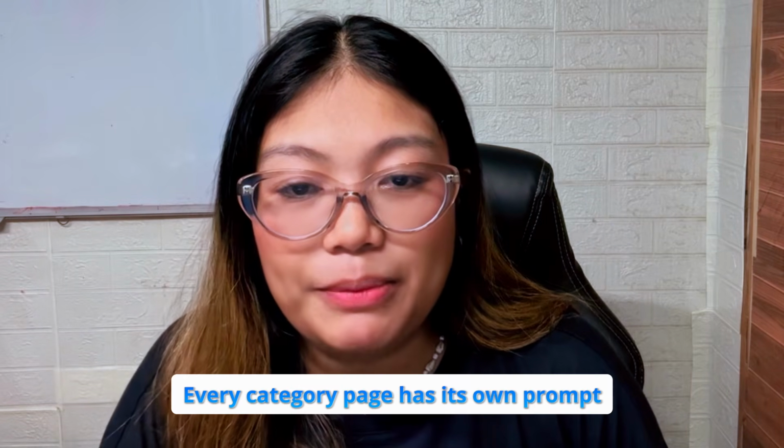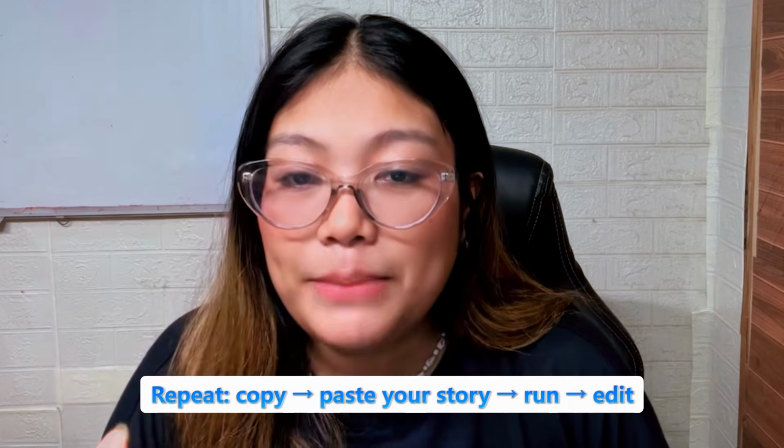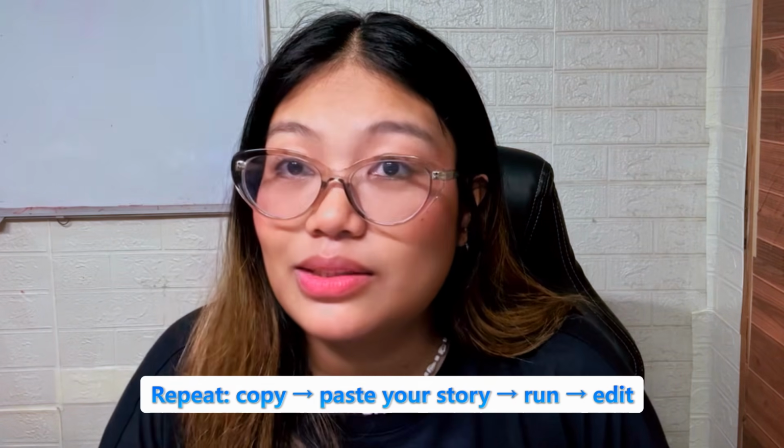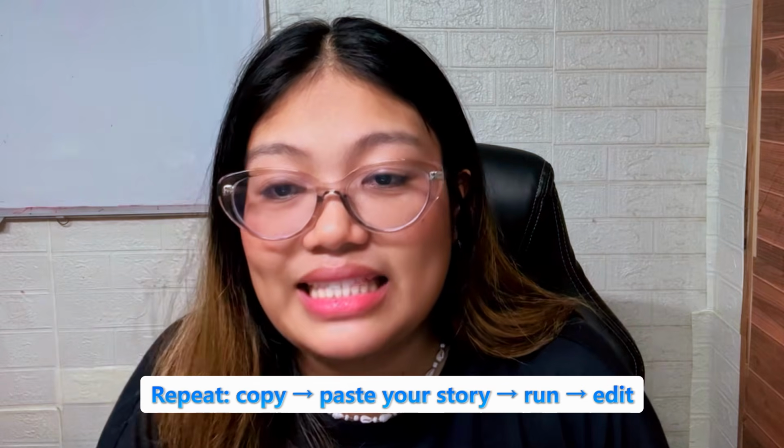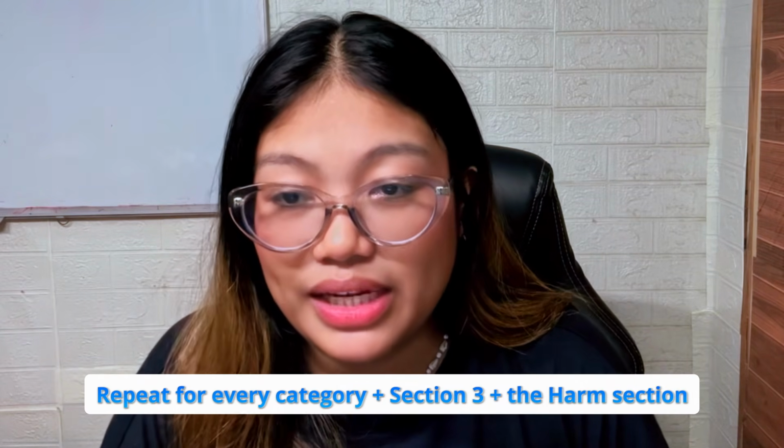Every category page in your workbook has its own prompt written for exactly what that section is asking for. Copy it, paste in your own story where it tells you to, run it, and then edit it the same way I just did. Do that for every category. Check back in section 3 and again for the harm section. It'll go faster after this first one because you now know what you're checking for.